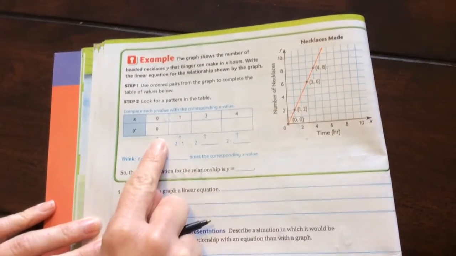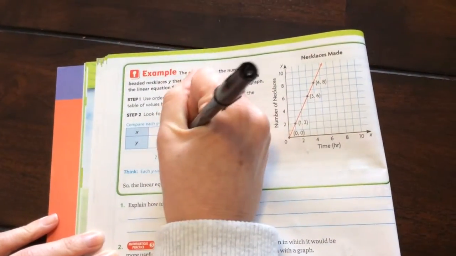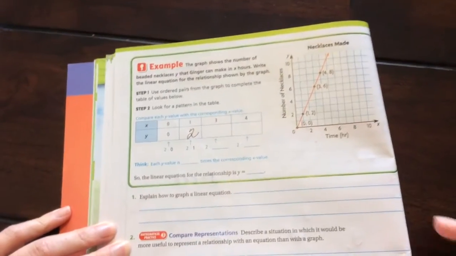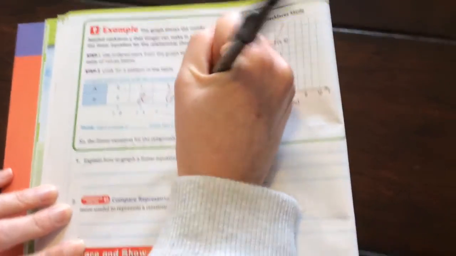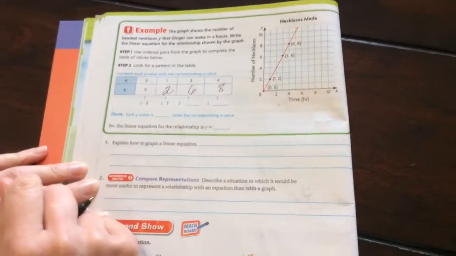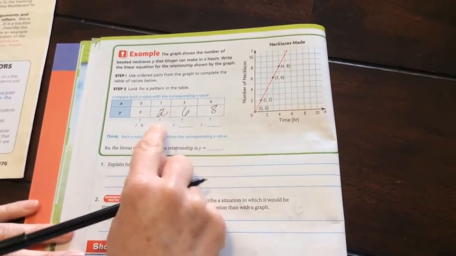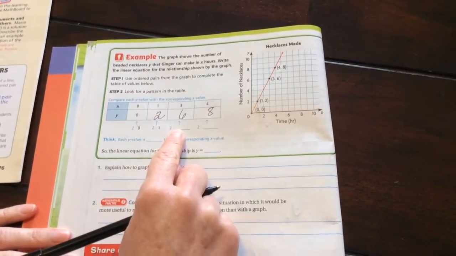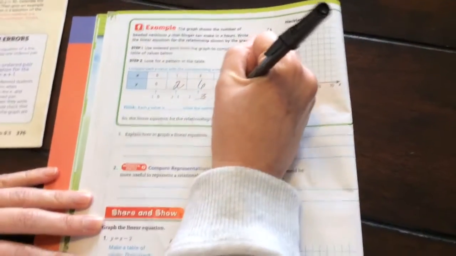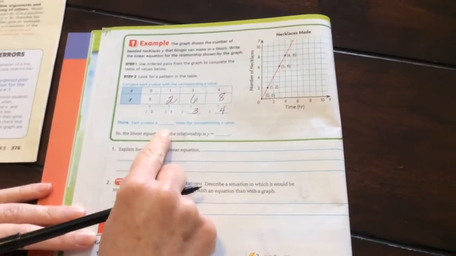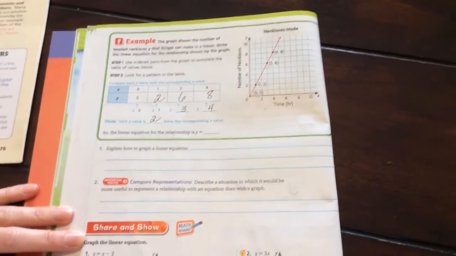So when x is 0, y is 0. When x is 1, y is 2. When x is 3, y is 6. When x is 4, y is 8. So then I'm going to look for the pattern. So 2 times 0 is 0. 2 times 1 is 2. 2 times 3 is 6. And 2 times 4 is 8. So each y value is 2 times the corresponding x value.